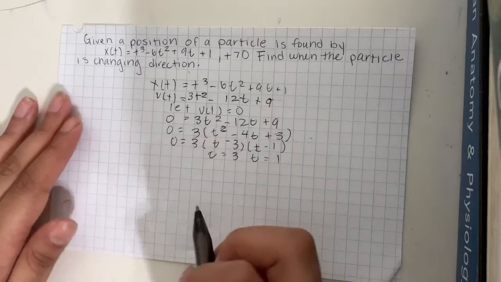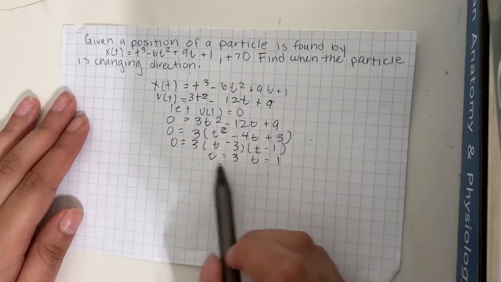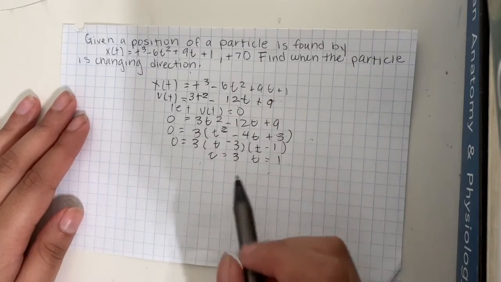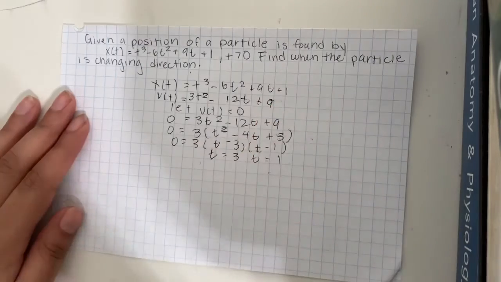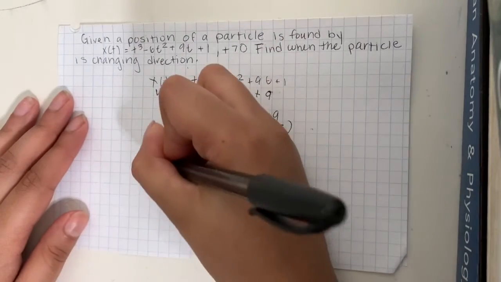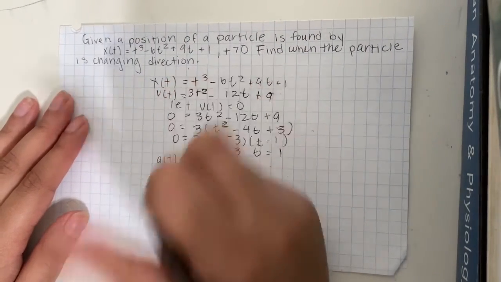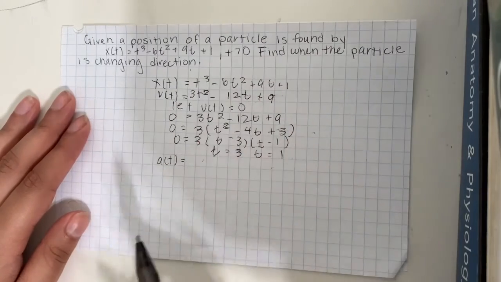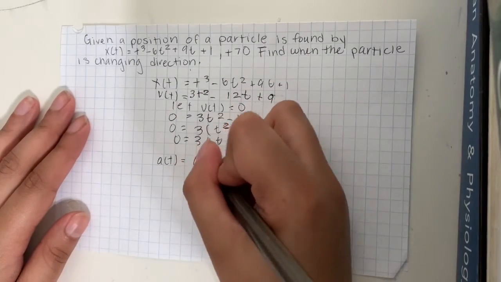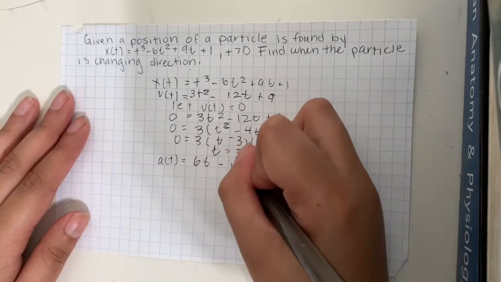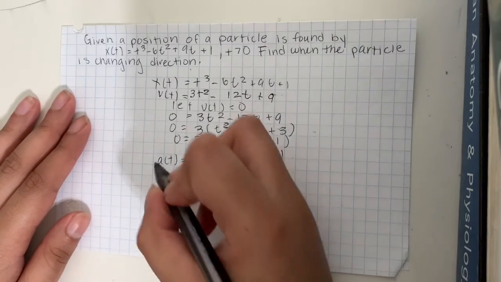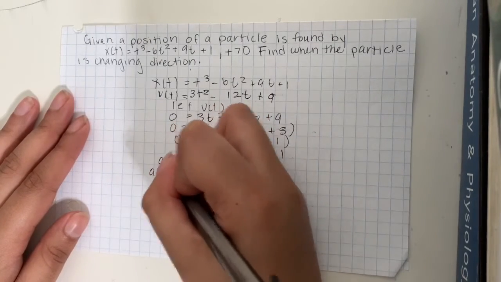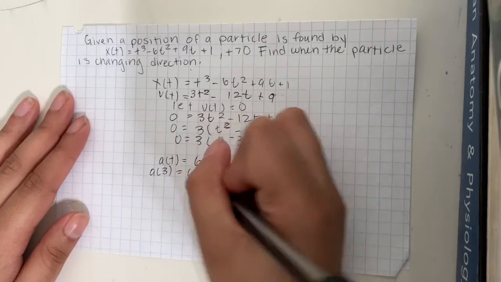So we're going to check and make sure that at these points the acceleration is also not equal to 0. If it's equal to 0, then we have an issue, but if it's not equal to 0, then we're fine. So a of t, that's the second derivative of this, is going to be 6t minus 12, and we're just going to plug in each of these for t.